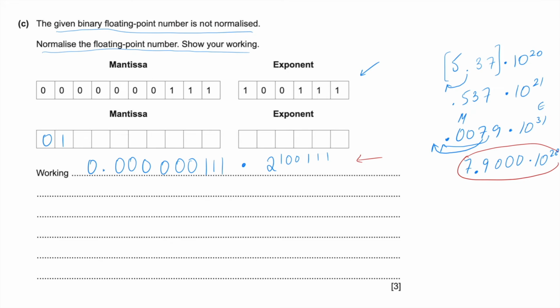So basically what we want to do is move this part right here over so that the first one is right here. In order to accomplish that, we're going to have to move this a certain number of places. So this one is going to have to move over 1, 2, 3, 4, 5, 6 places. That means we're going to make this number, this mantissa, bigger, and subtract 6 from our exponent.